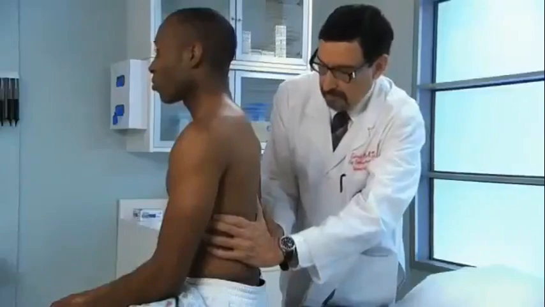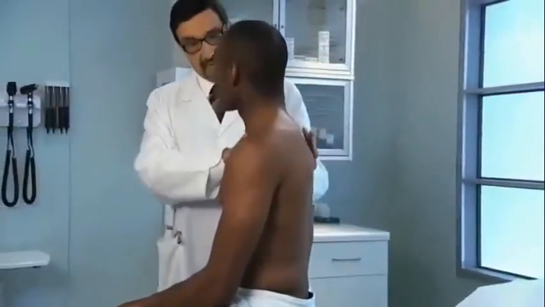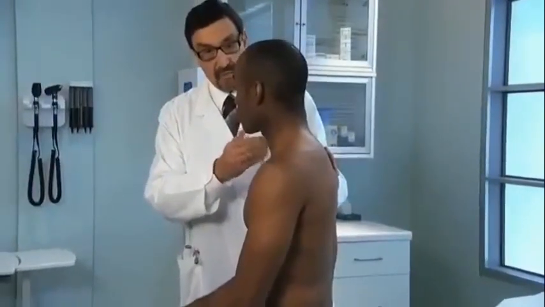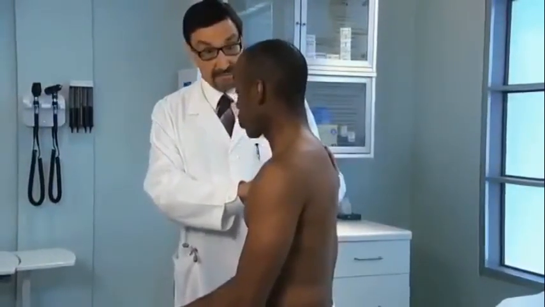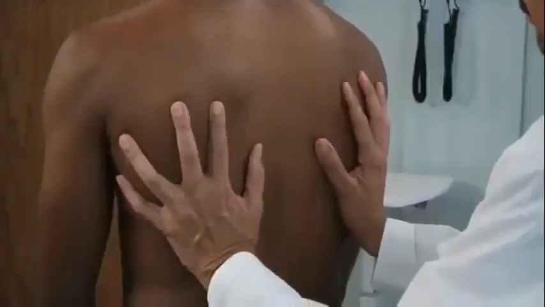Next, systematically palpate for tactile fremitus. Okay, I'm going to press my hands on your back and I want you to say 99, 99 over and over again until I tell you to stop. Sure. Okay. Say 99.